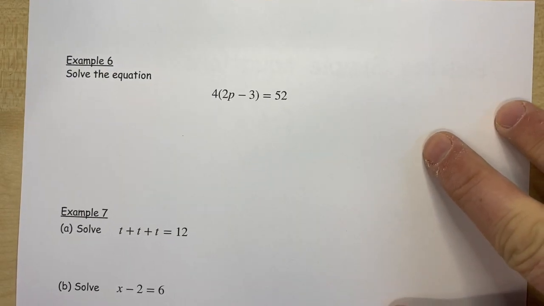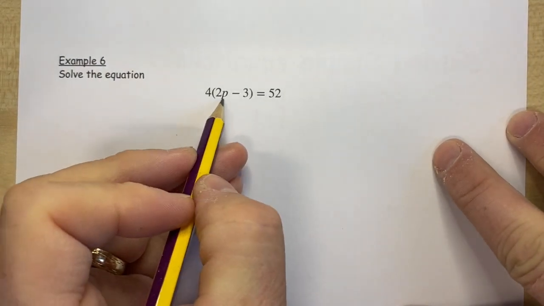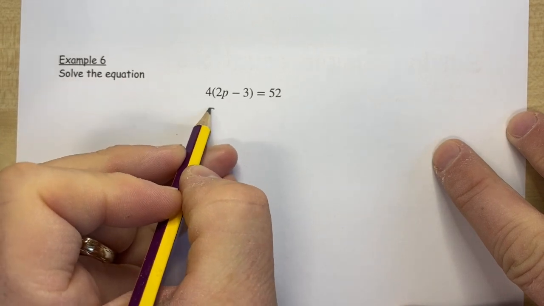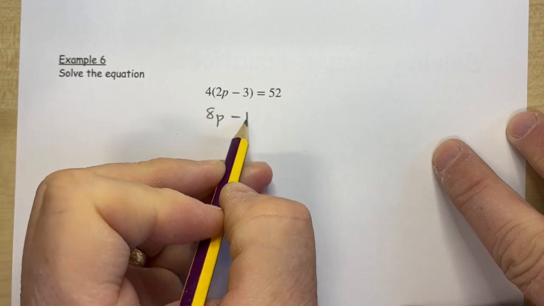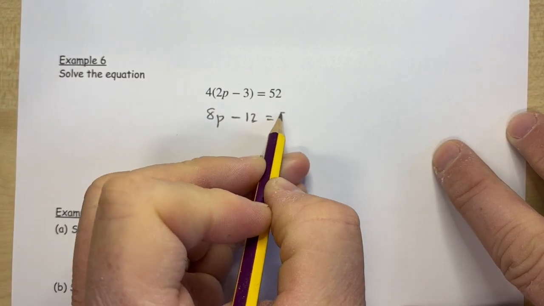Another one like that. Remove the bracket. 4 times 2p is 8p. Minus sign, so minus sign, 4 times 3 is 12, and that has to equal 52.